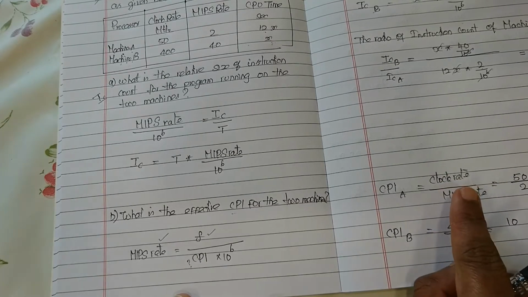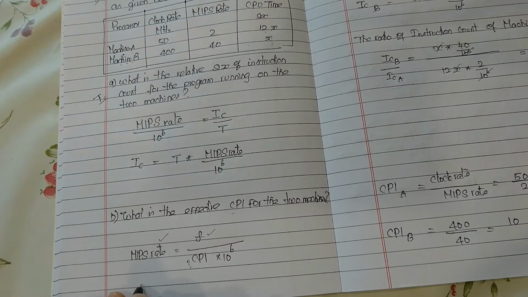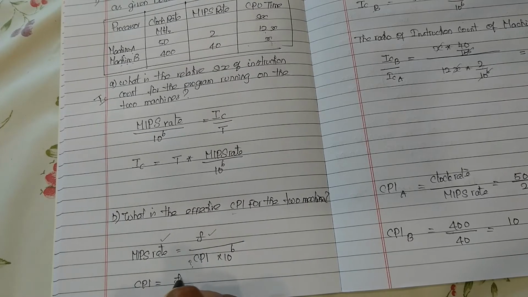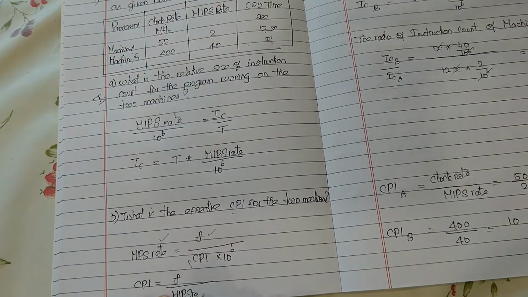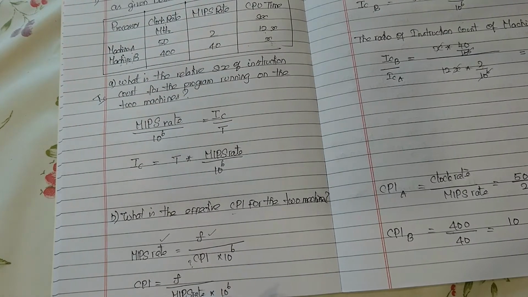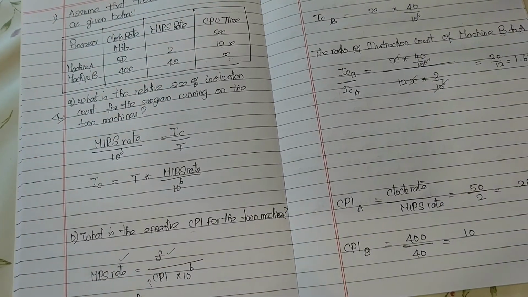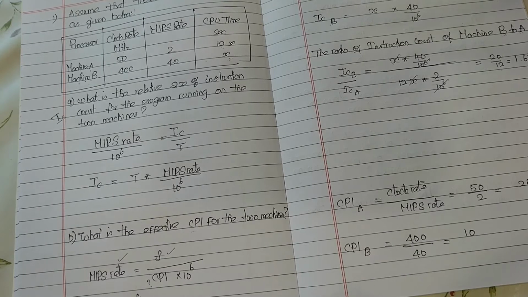So I'm going to tell you how I get this formula. That's the thing. Okay. So let's see. CPI is equivalent to, when you cross multiply, the frequency divided by MIPS rate, and this 10 power 6 comes here, is it? This 10 power 6. But when you see, when you are calculating the CPI, I use the frequency divided by MIPS rate. So where does the 10 power 6 come from?